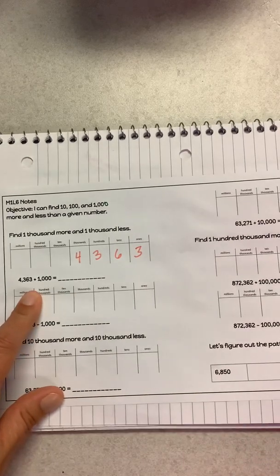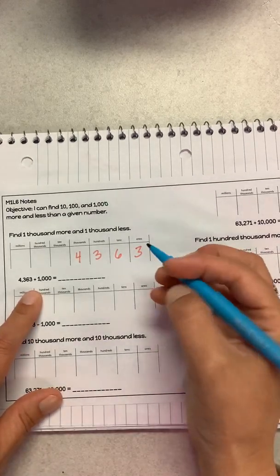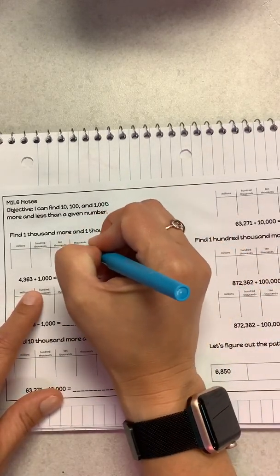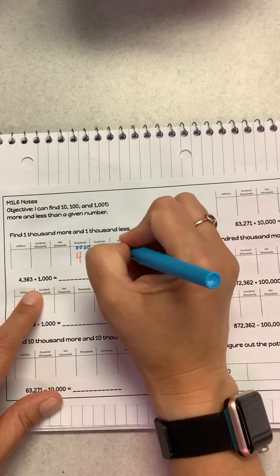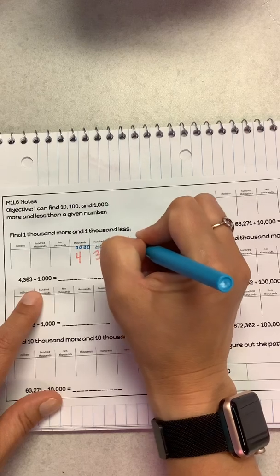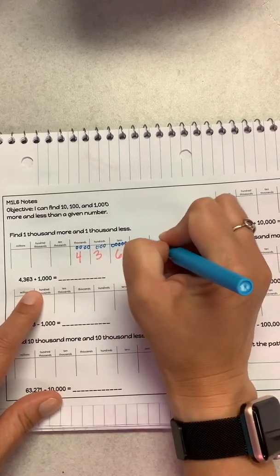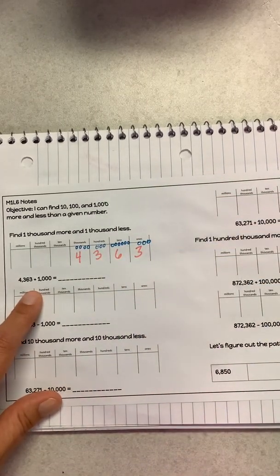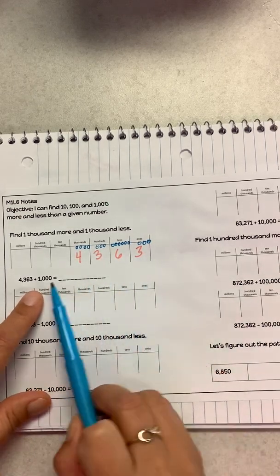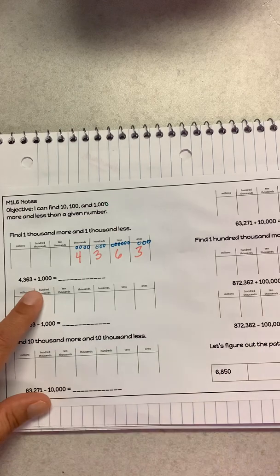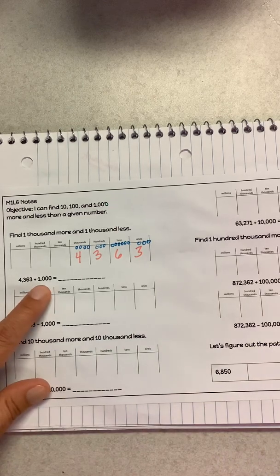Well, I just put in numbers. I think I'm actually going to change that to dots. Okay, so I'm going to go 1, 2, 3, 4, 1, 2, 3, 1, 2, 3, 4, 5, 6, 1, 2, 3. Okay, so now that I have my dots in, it says add 1,000, or 1,000 is another way to view that.